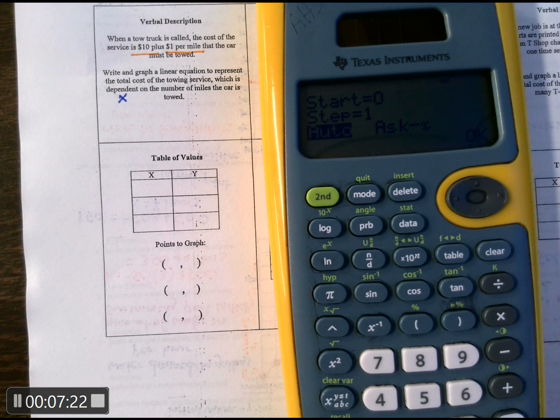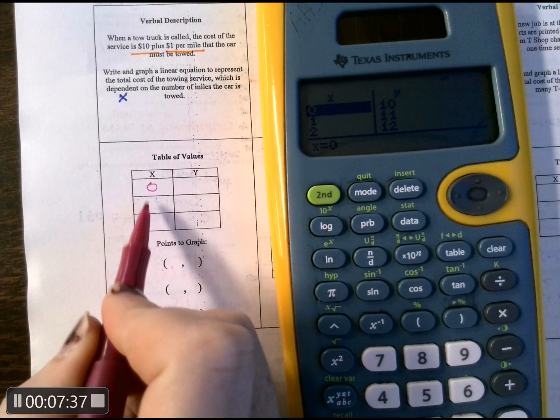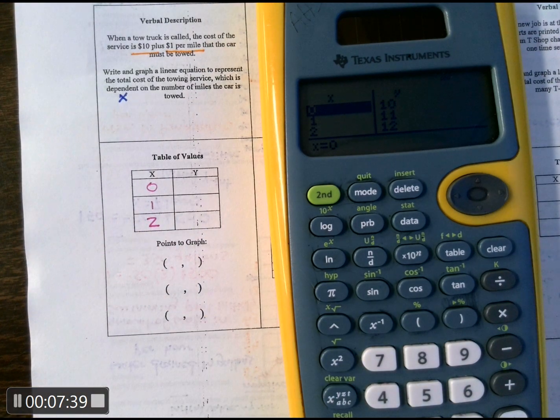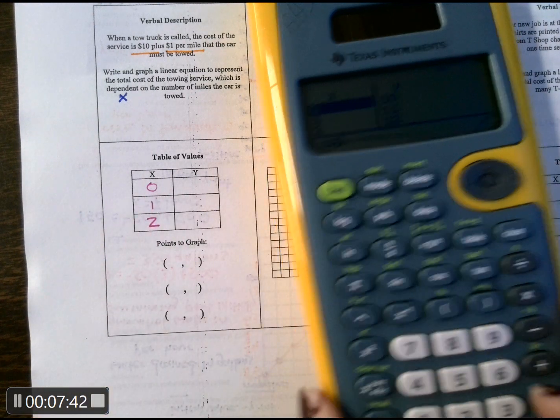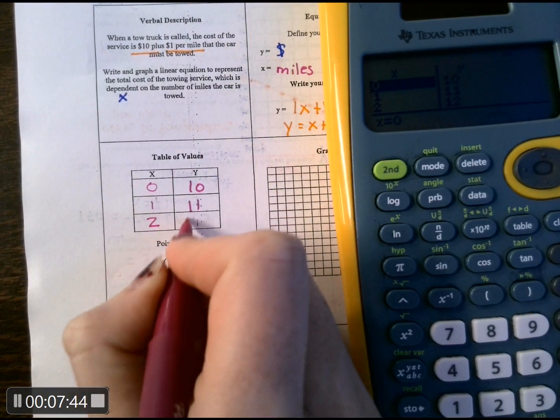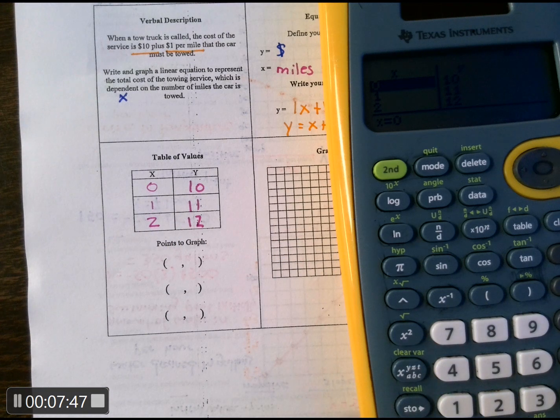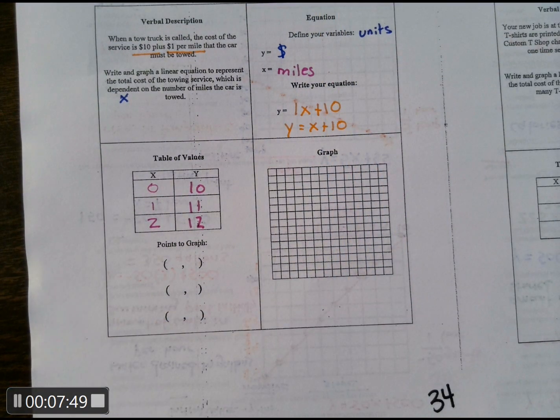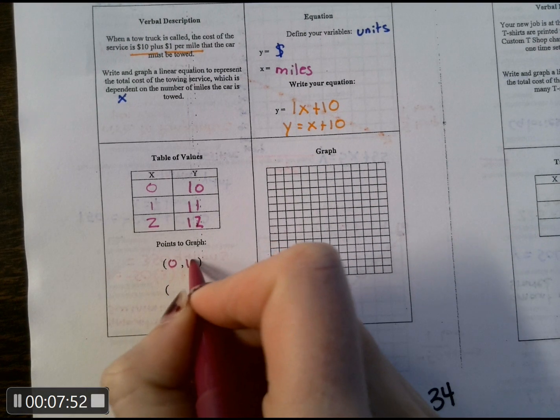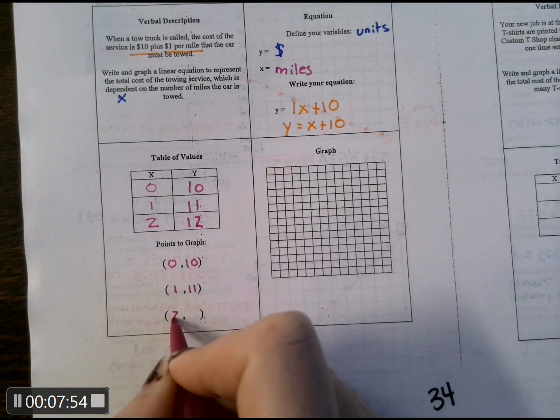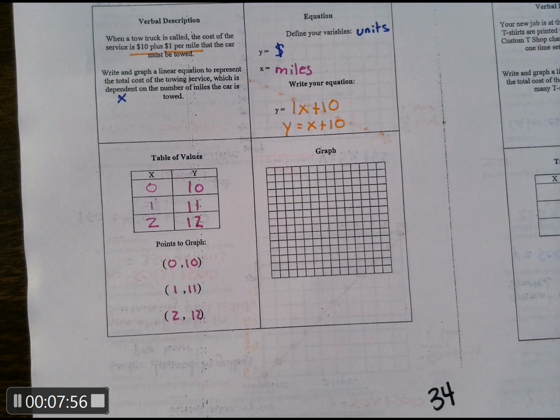So each time I'm pressing enter to get to the next blinking step. And then once you get to okay, you'll press enter again, and it gives you your table of values, okay? So our x's are on the left, our y's are on the right. So we would do 0, 1, 2, just copying it exactly as we see it, and then 10, 11, 12. Okay? And these are our points to graph. So 0, 10, 1, 11, 2, 12. Okay?